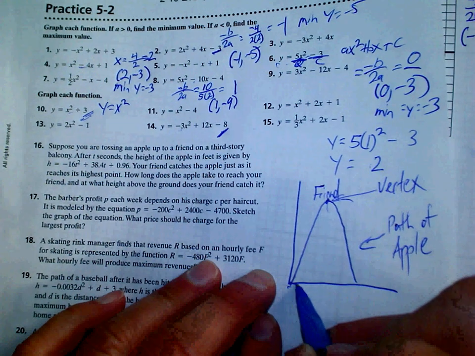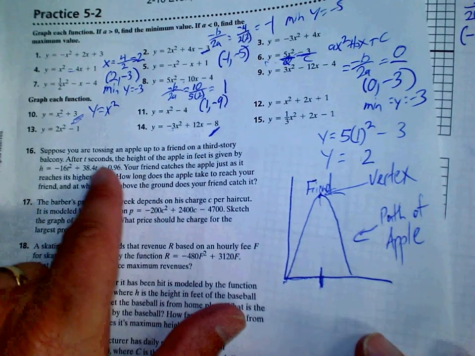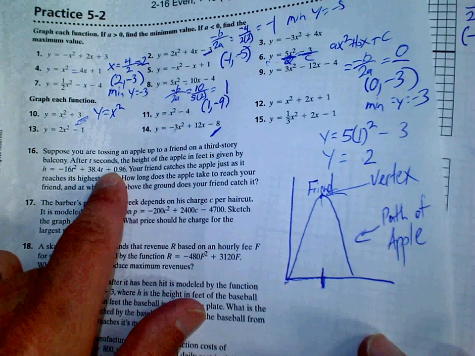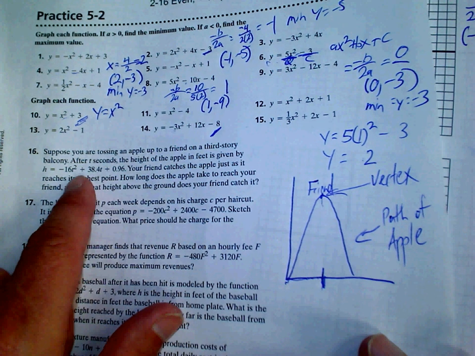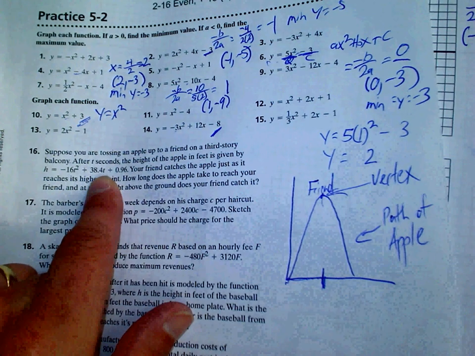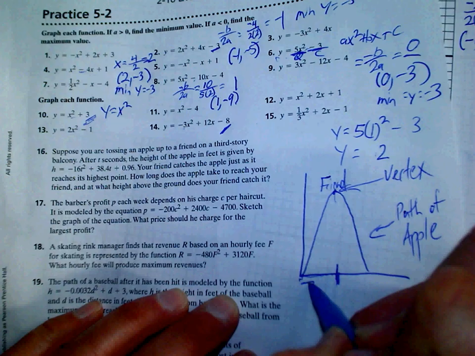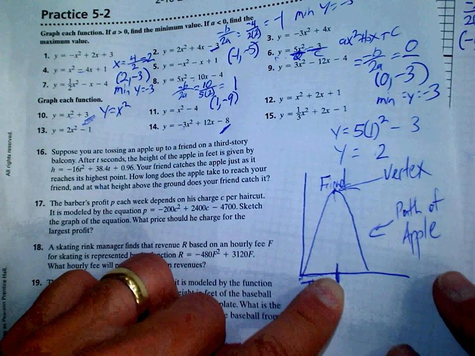What's the input? What's that letter right there? What is it? Tell me, in real world, what are we talking about here? Time. So the right amount of time. So that vertex would be the exact amount of time it took for the apple to travel.